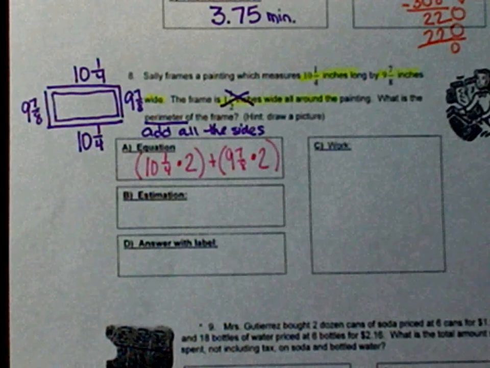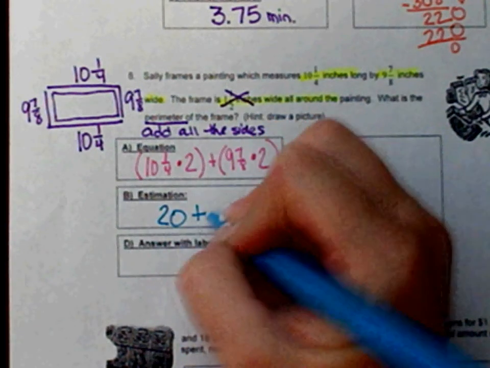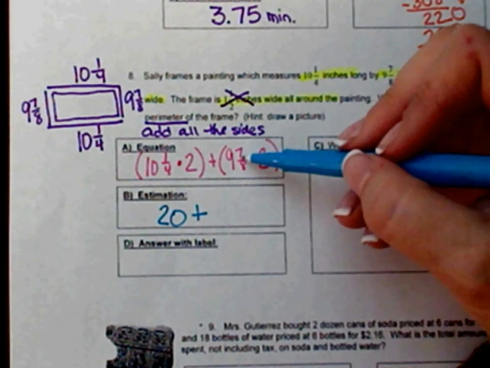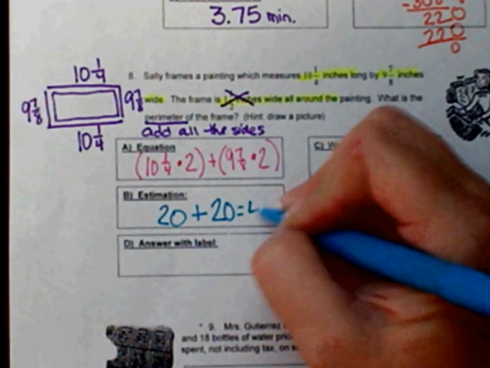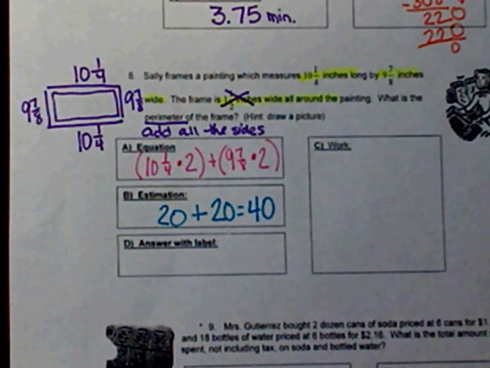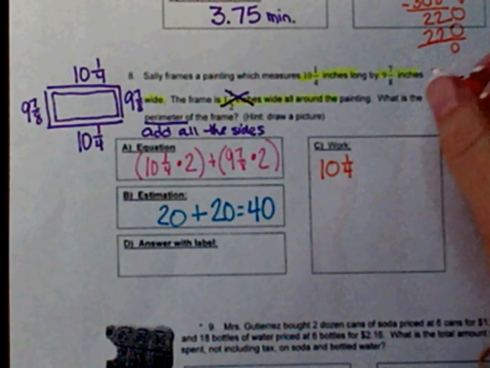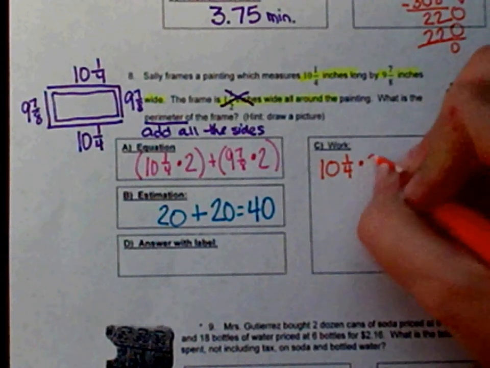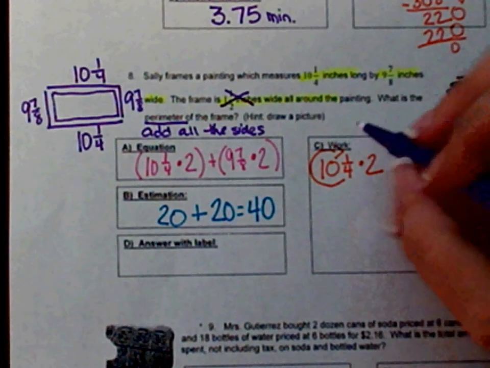So my equation is 10 1/4 times 2, because I'm going to add those. Then we're going to add it to 9 7/8 times 2. If you want to get your estimation, think 10 1/4 is closest to 10 even, because 1/4 is 1 shaded out of 4, so it's closer to 10 whole. 10 times 2 is 20. 9 7/8, well, 7/8 is 7 shaded out of a possible 8. That's 1 away from 10. So I would round this up to 10. 10 times 2 is also 20. So my answer is going to be somewhere around the area of 40.